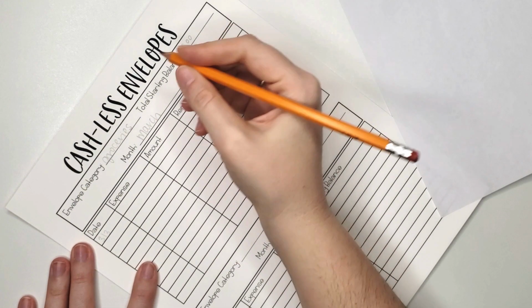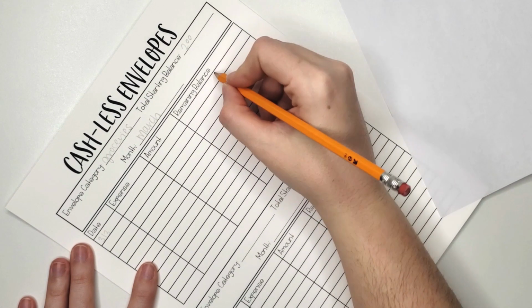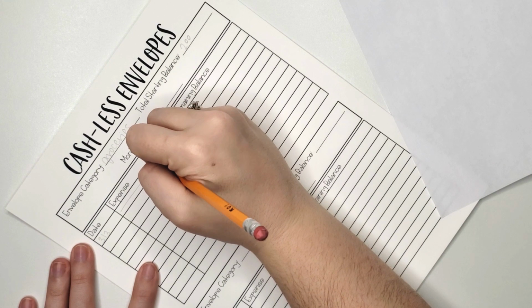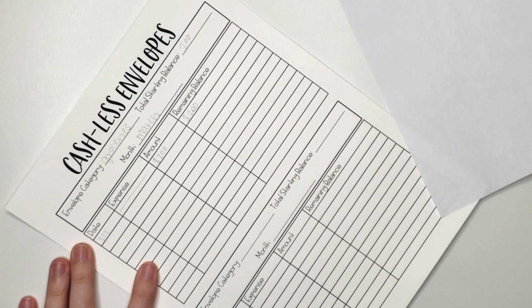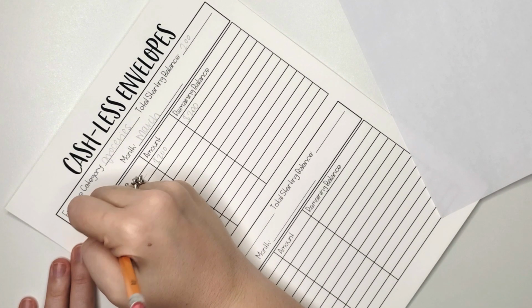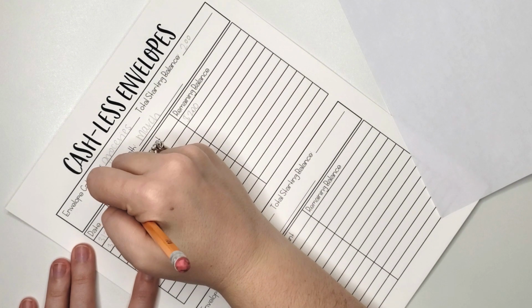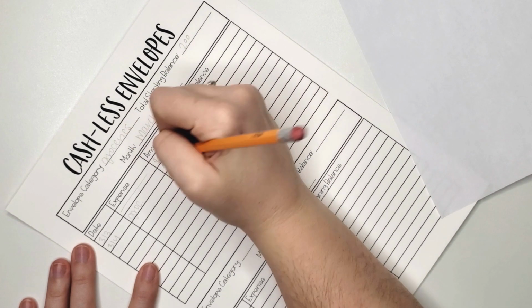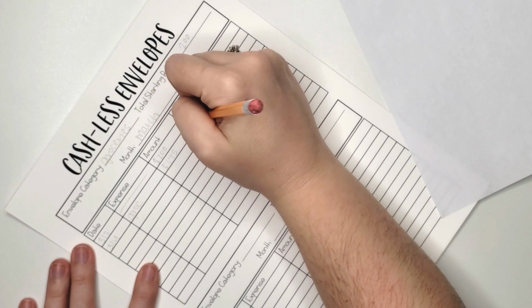3-3, and then if I wanted to write that I'm adding that $200, I could scratch this out, $200, $200. And then our balance would be $200. And so if I go grocery shopping on the 4th, and let's just say my grocery bill for that week is $175. Let's say we go under. Our remaining balance is going to be $25.